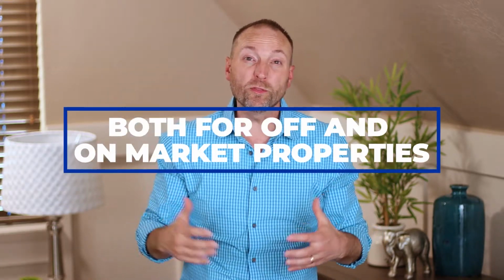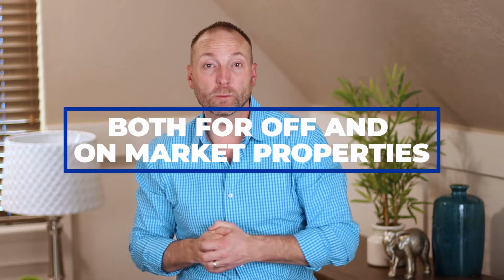The next thing that makes Zillow a powerful market is it's both for off and on-market properties. Zillow is considered an MLS listing site because real estate agents can list their properties on Zillow, but Zillow can also be leveraged by for sale by owners, people that just want to list their property on any market. So you can have on Zillow properties that are on the MLS and properties that aren't on the MLS yet, and you're just working with direct sellers.